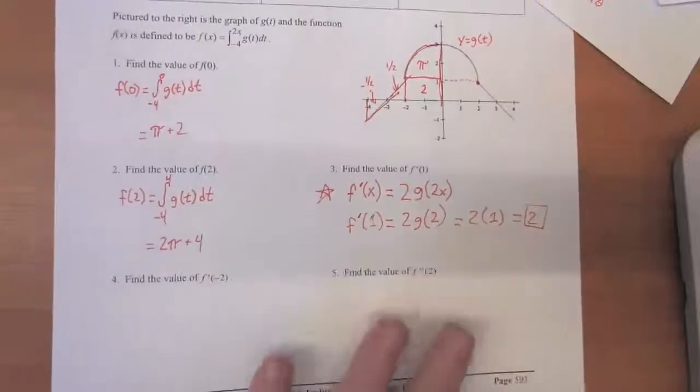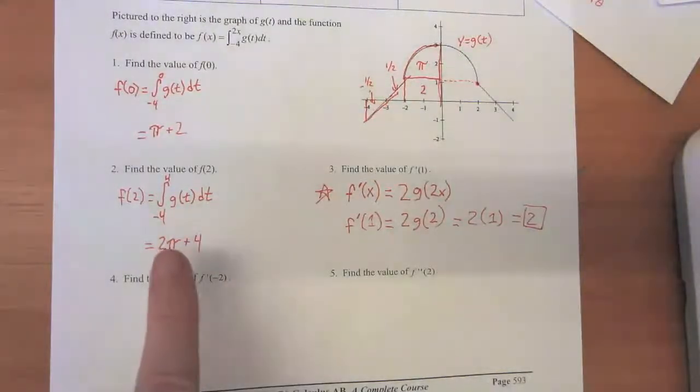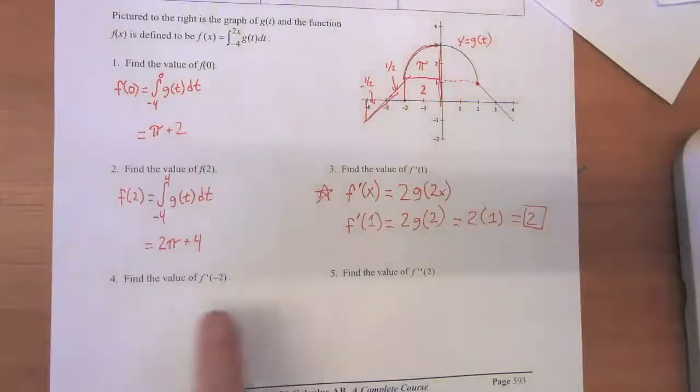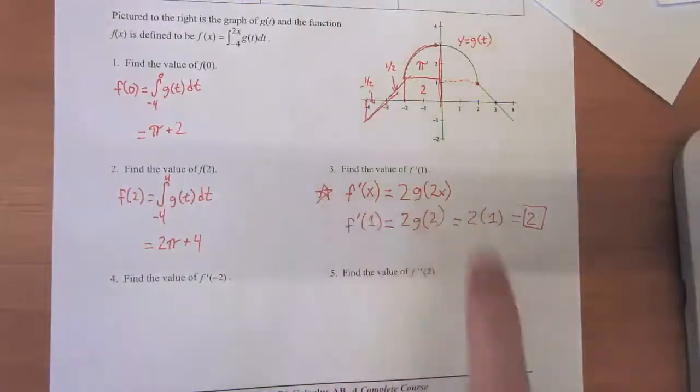All right. Let's take a look at problem number 4. That's going to be a very similar thing. Now we're calculating f prime of -2. Once again, just like this was a much simpler problem once we had solved this, is this a much simpler problem now that we've solved this? Yeah, because I've got this starred expression right here.